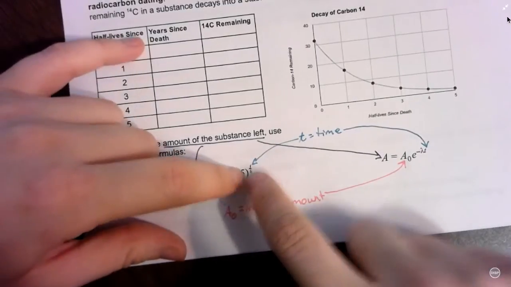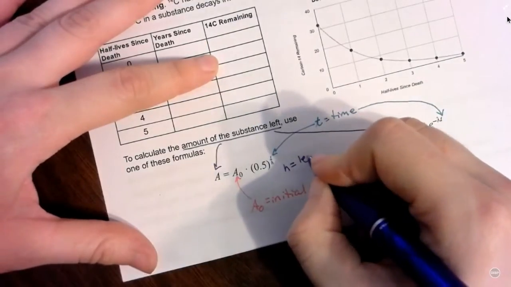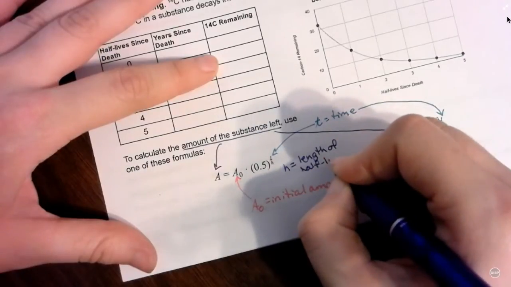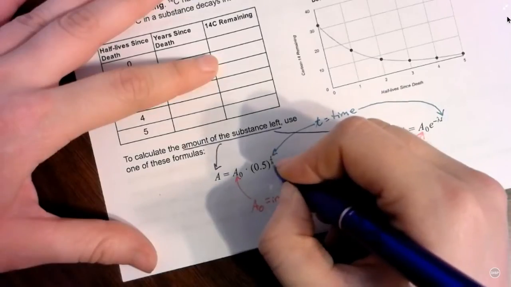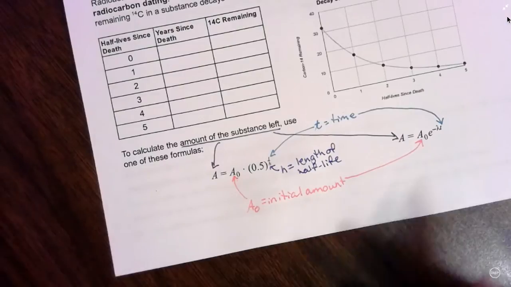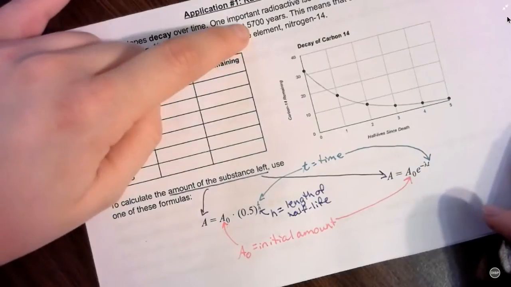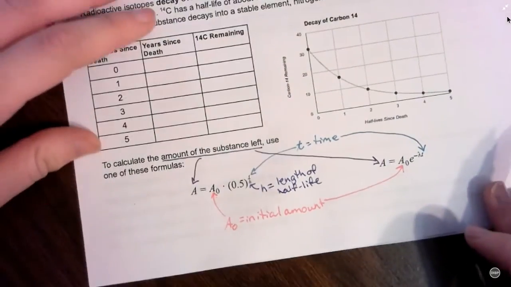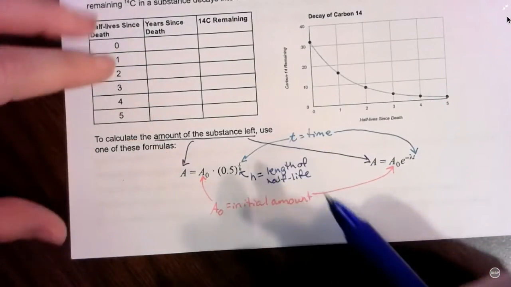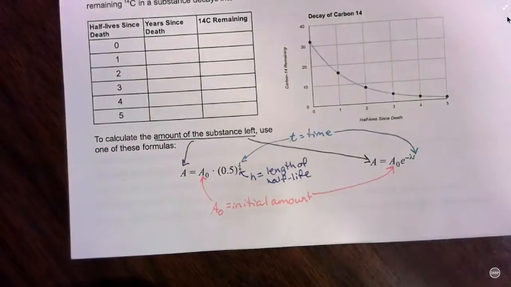And in the first one we have the H. So H equals the length of the half-life. So in the example of our carbon-14 was give or take 5,700 years, give or take 30. And you will have to make sure that your half-life and your time are in the same unit. So if your time is in years, your half-life also needs to be converted to years if it's not already.